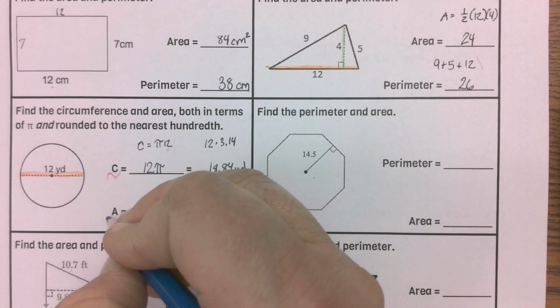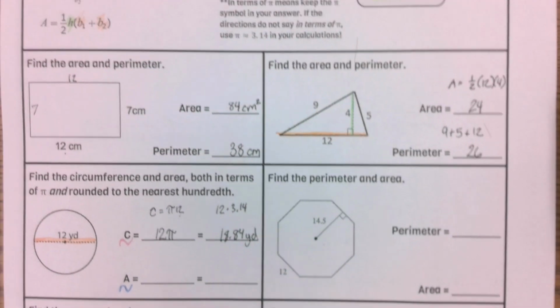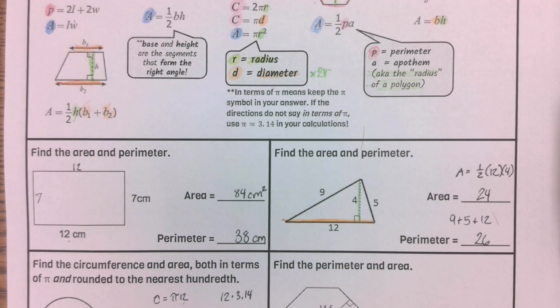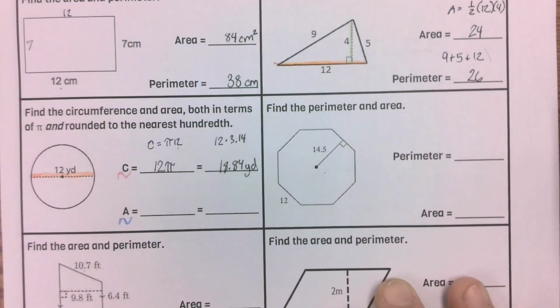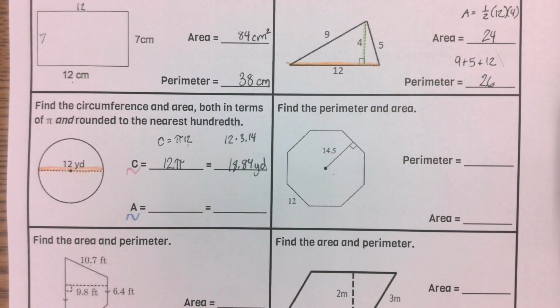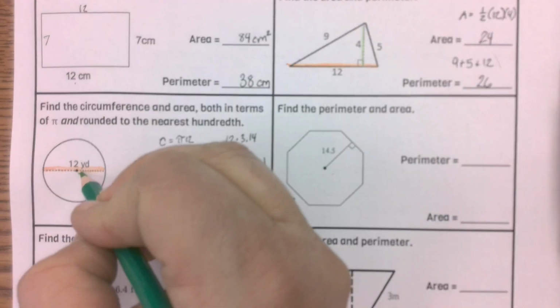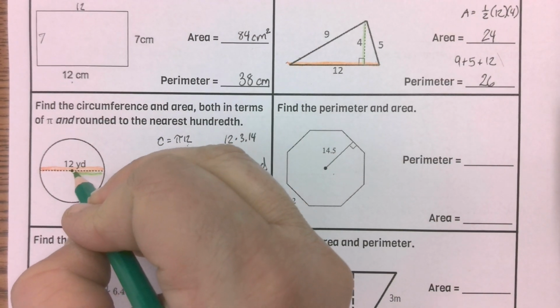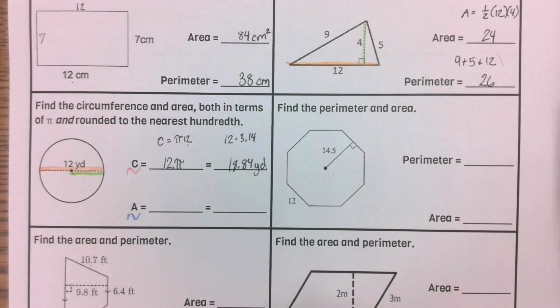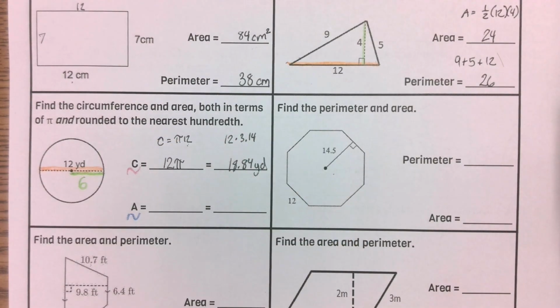Let's look at area. So area has a different formula, and it's going to require a radius. It's pi times radius squared. Area is equal to pi times radius squared. But we don't have the radius, we have the diameter. Luckily for us, the diameter is equal to 2 radiuses, so half of the diameter is 1 radius, right? So our radius is going to be equal to 6.